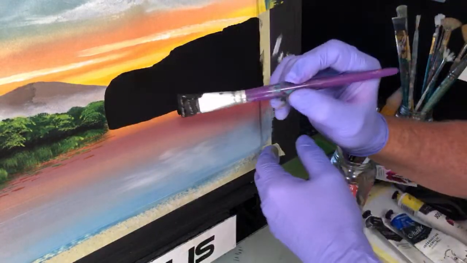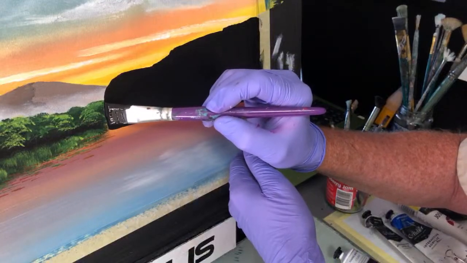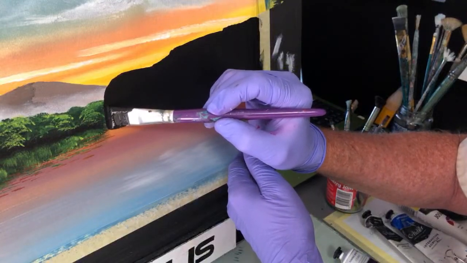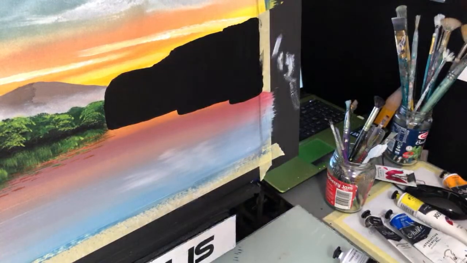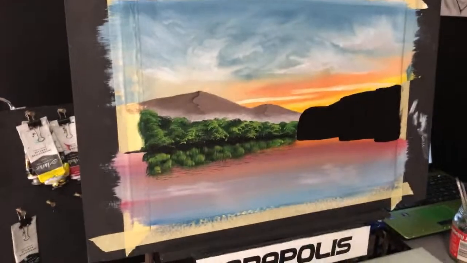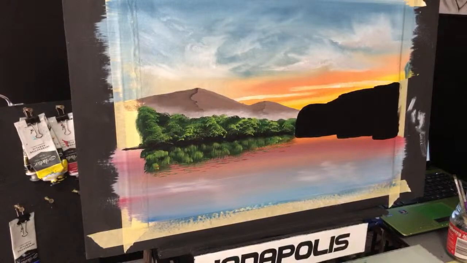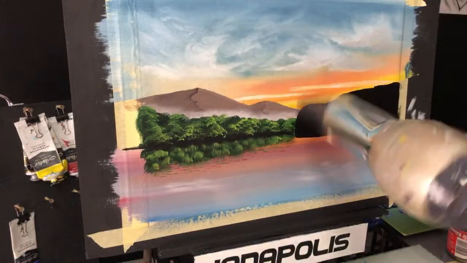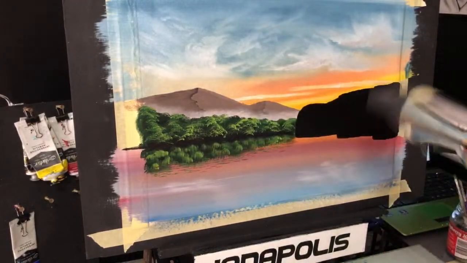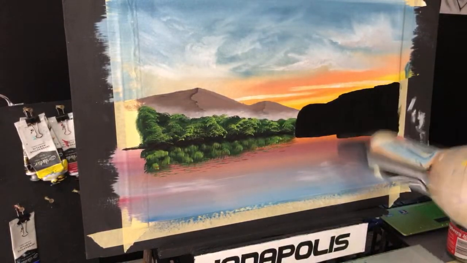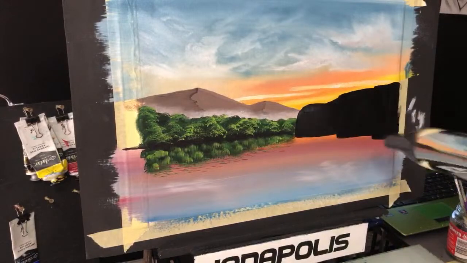Okay, now there we go. I've got to quickly dry that. And we'll put our rock colours on there. I'm going to just use maybe the burnt umber and some white maybe.